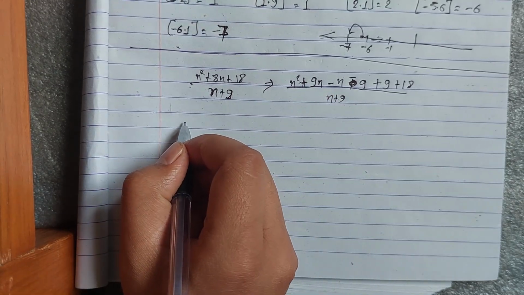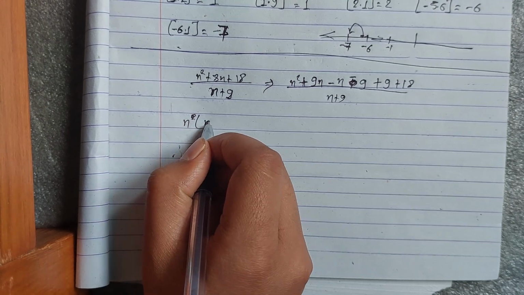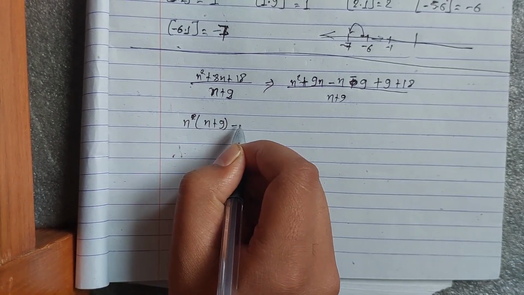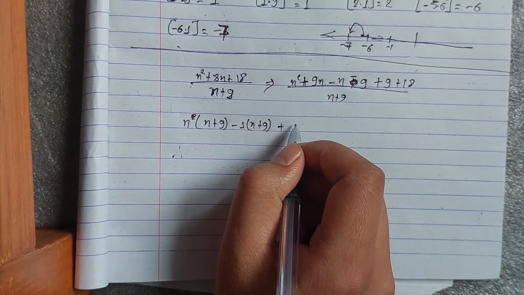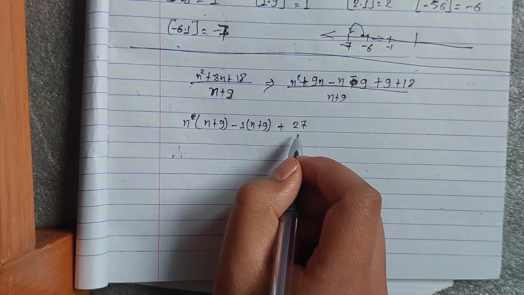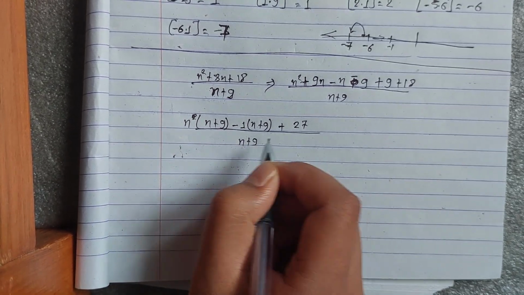This became n square minus n, common n times n plus 9 minus 1 times n plus 9, plus 27, whole divided by n plus 9.